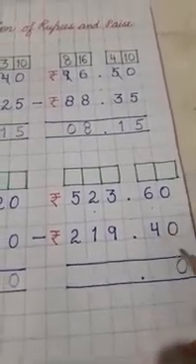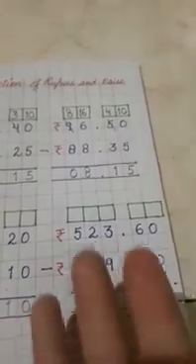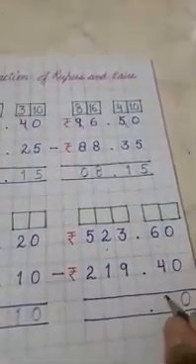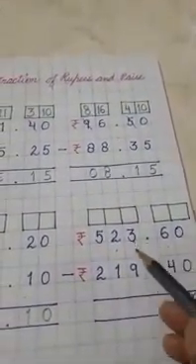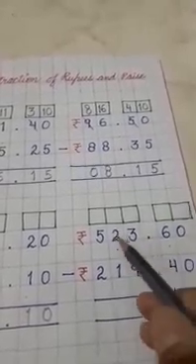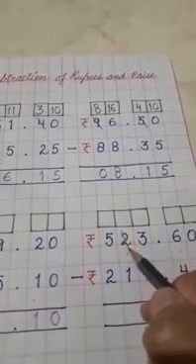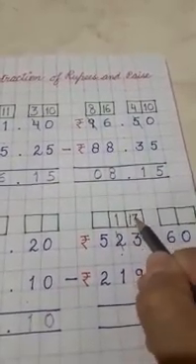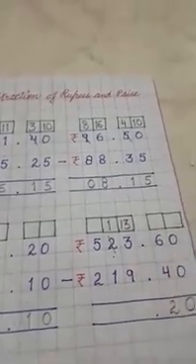6 minus 4. 6 in your mind, 4 in your fingers. What comes before 6? That is 5. 5, 4, 3, 2. So 6 minus 4 is 2. Now 3 minus 9. 3 is less than 9, so I will borrow 1 from this 2. Now this 2 will become 1 and this 3 will become 13. Now 13 minus 9.